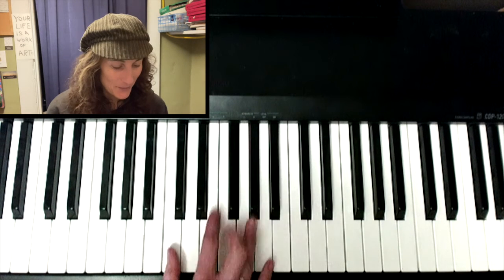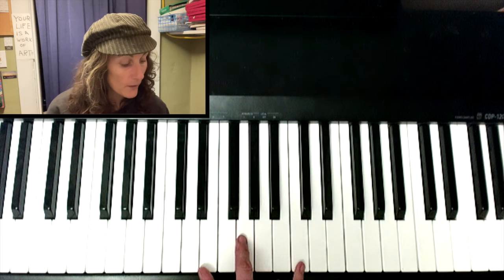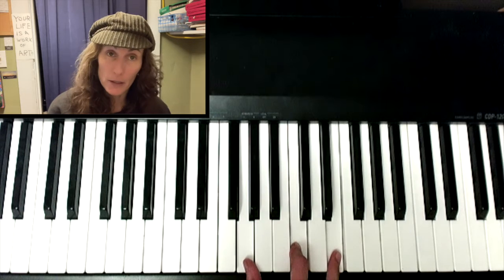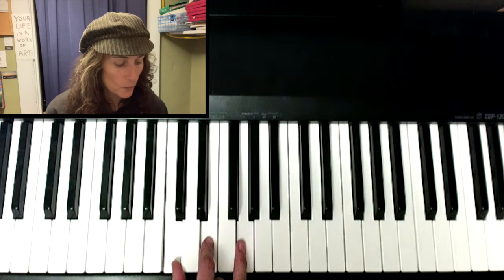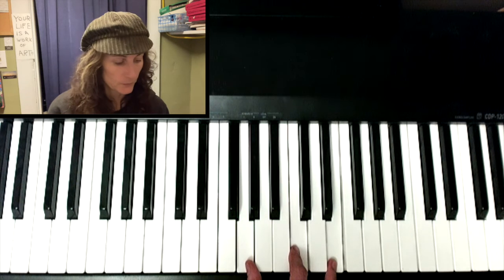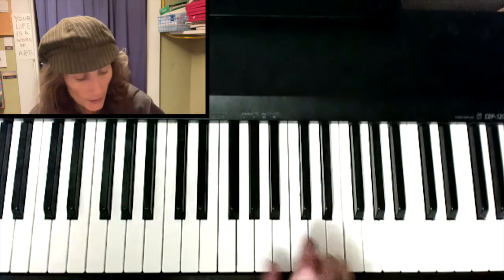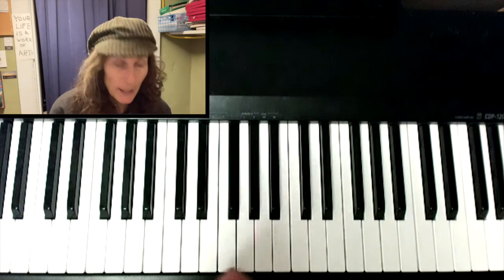You have to think a little bit more deeply about it. 1, 3, 5, 3, 5, 1, 5, 1, 3, and then we're back to root position. Okay, so root position, first inversion, second inversion, and we're back to 1.